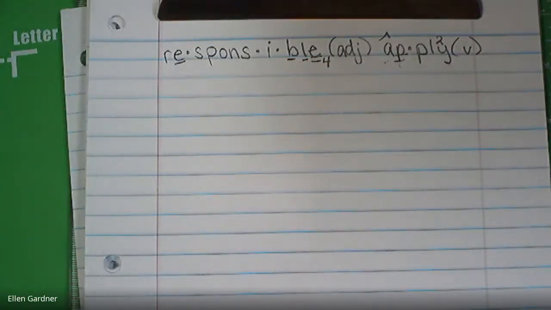Arshav, I see you looking at the camera. Did you finish writing your word already? Applied. Looks like Ben's still writing. Let us know when you're done, Ben. And Josiah.